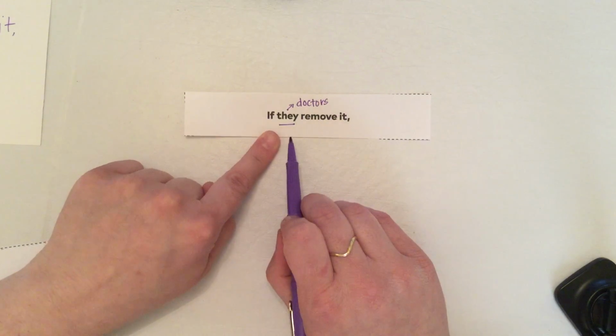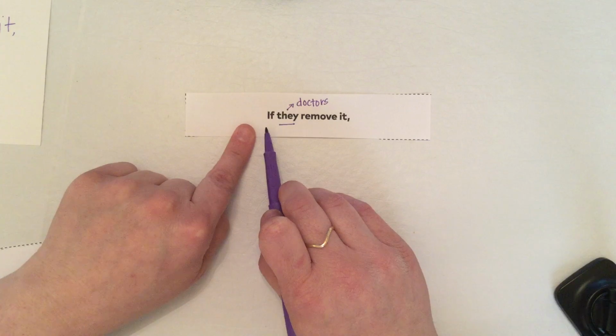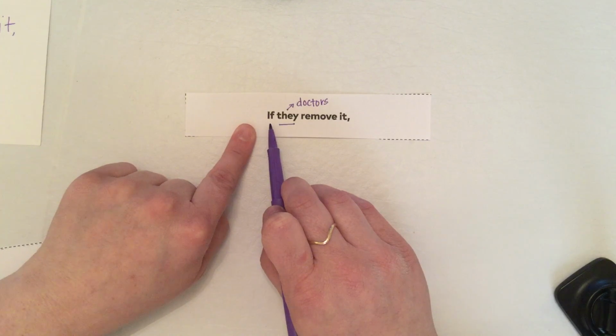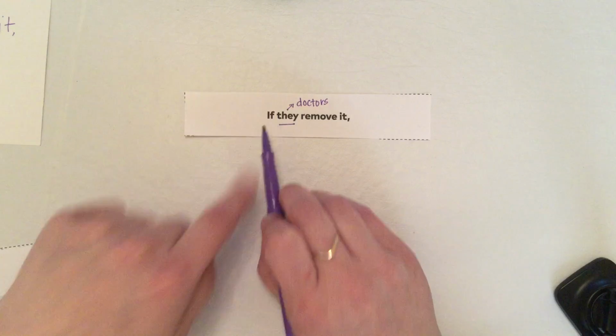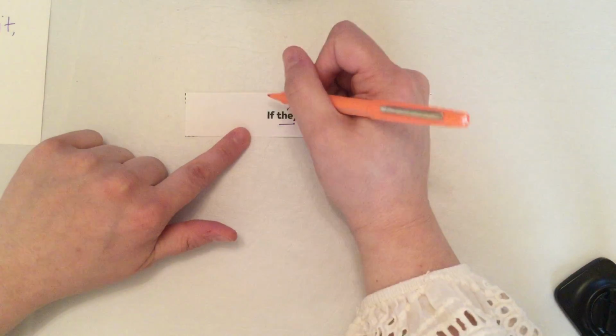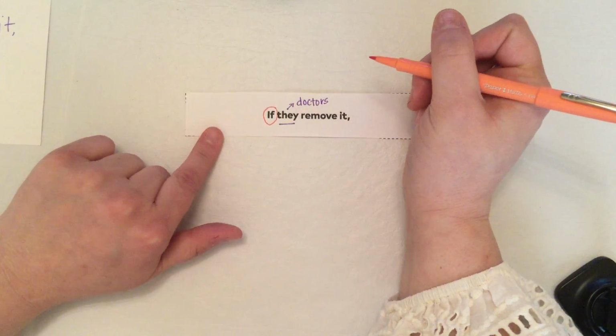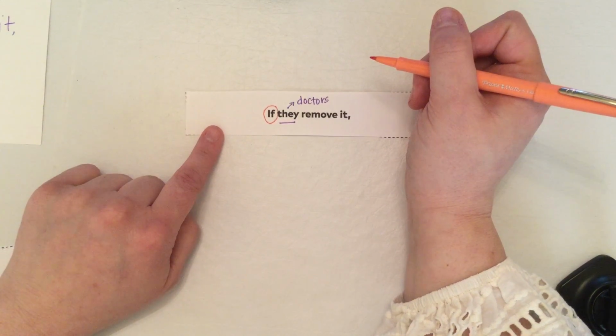What about this word if? Can you figure out why the author used if? So think just for a couple seconds. If they remove it, why did the author choose to write if? We use the word if when we talk about something that might happen.